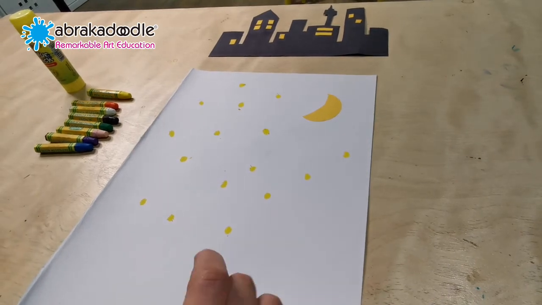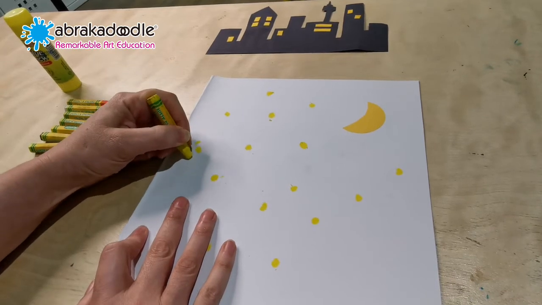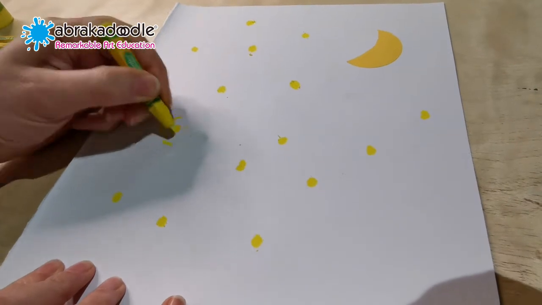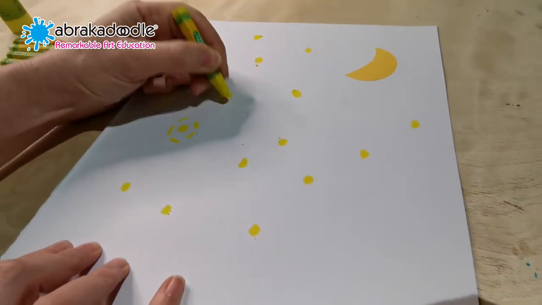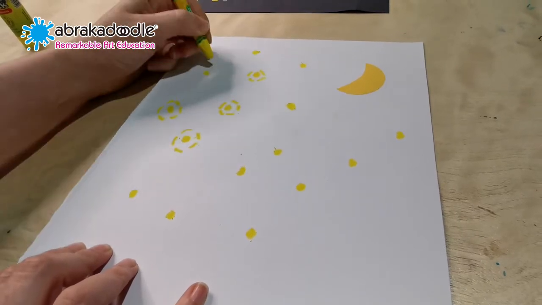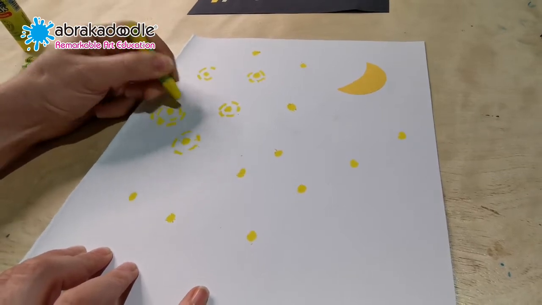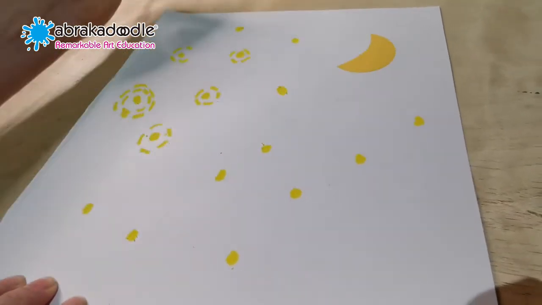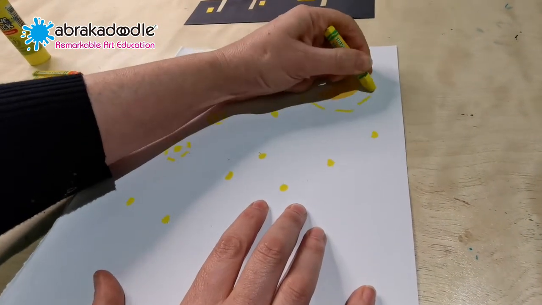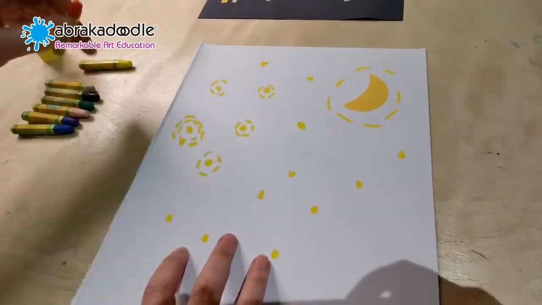Then I'm going to use some yellow to put some dashes, and I'm going to dash around like that around my circles that I have made, a bit like the way Van Gogh would paint with those little lines and dashes. And you can do as many as you like. You can really make those stars glow and stand out. You can even do that around the moon, and you can also add another colour.